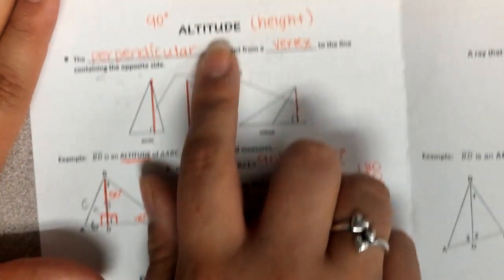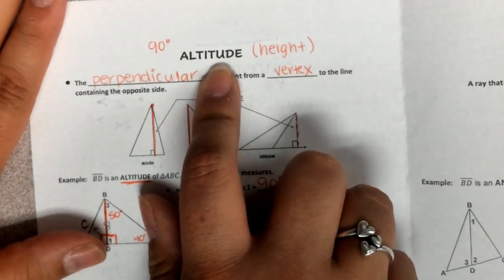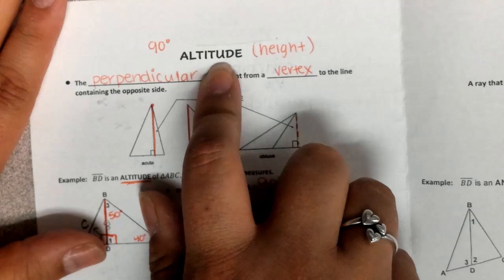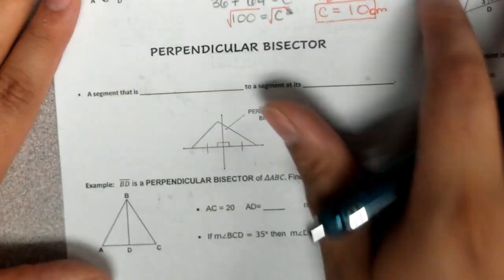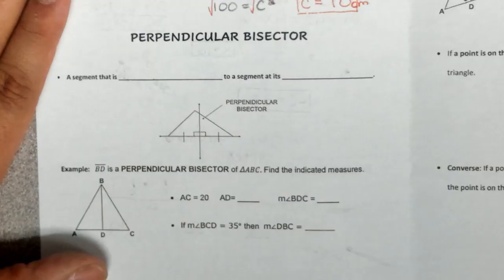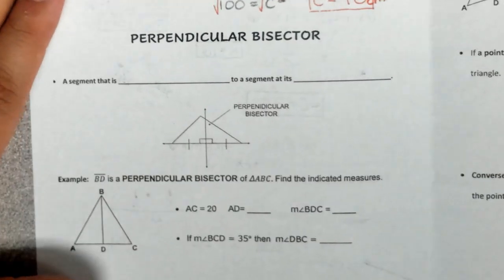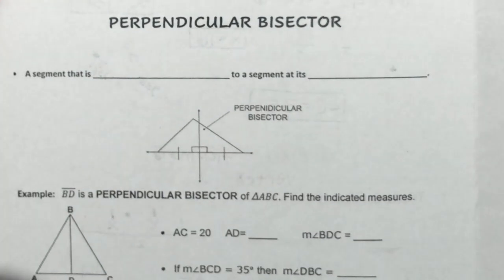Open up your notes. We did altitude. What did we add when we did altitude? The 90-degree angle. Okay? Those were the 3 vocabulary words we did yesterday. Today, we are going to finish our segments with perpendicular bisector.